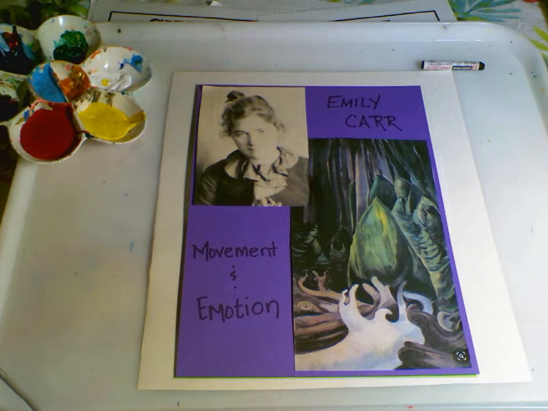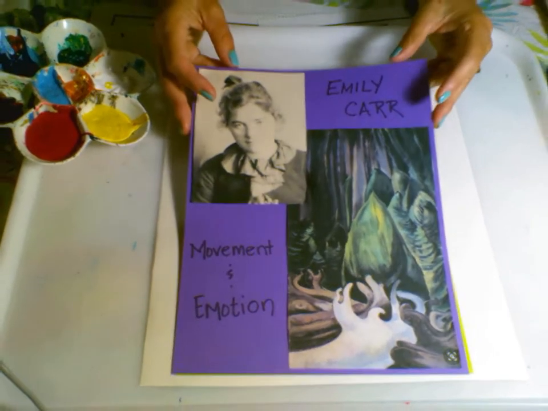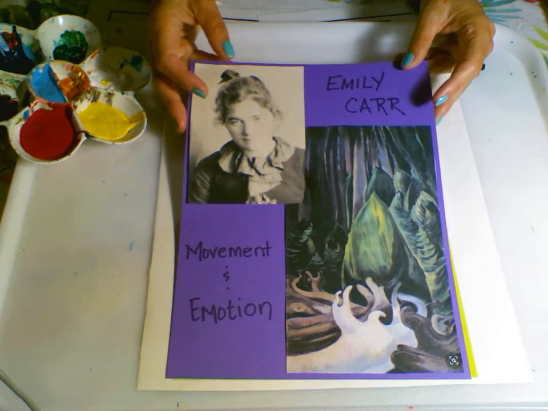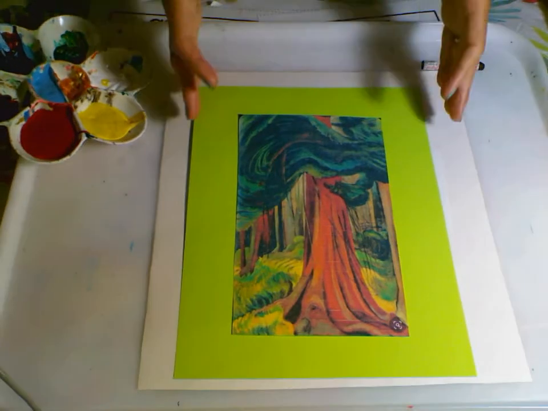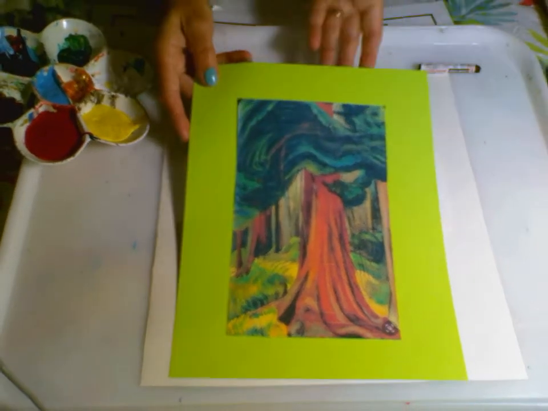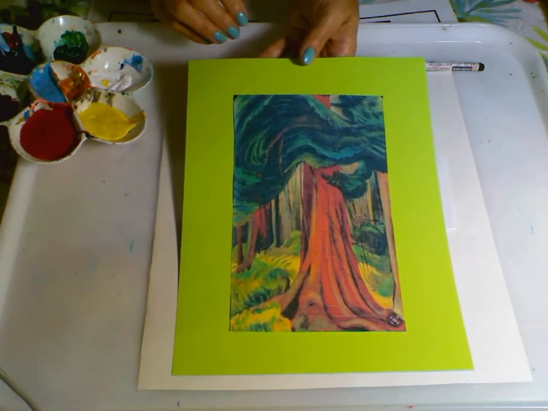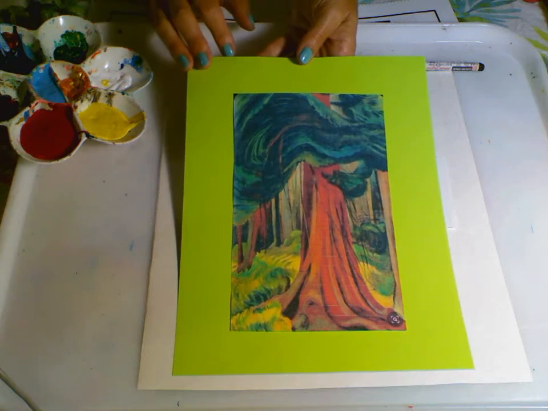She was born in the 1800s in Canada, and she was inspired by lots of the French Impressionists and loves to create movement and emotion with line and color in her forests. She would camp out in some of the Canadian forests by herself, which is unheard of for a woman in the 1800s, and she just sat there and observed the beautiful trees.